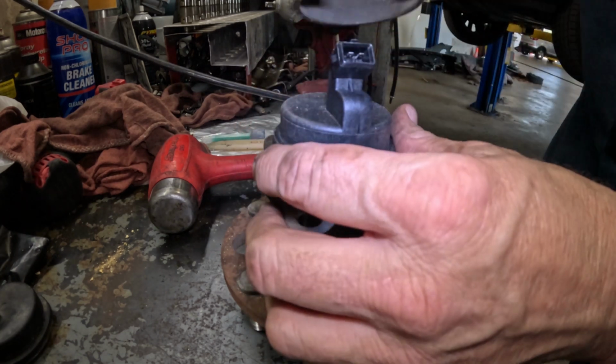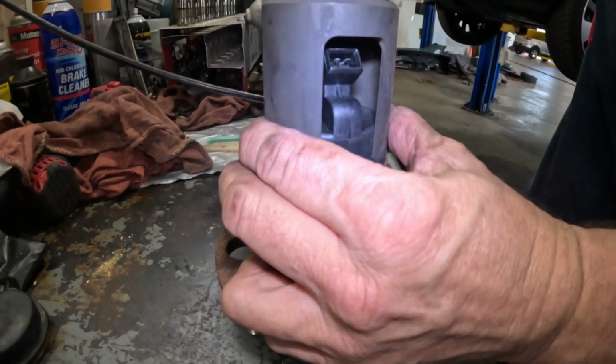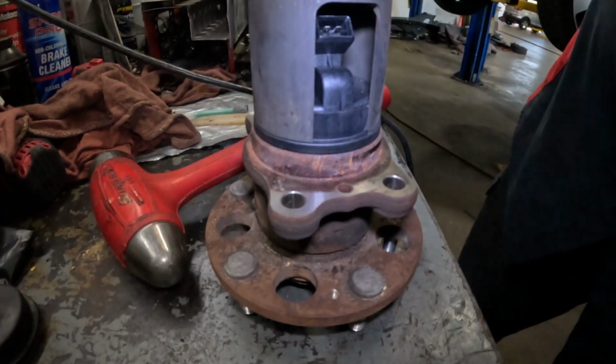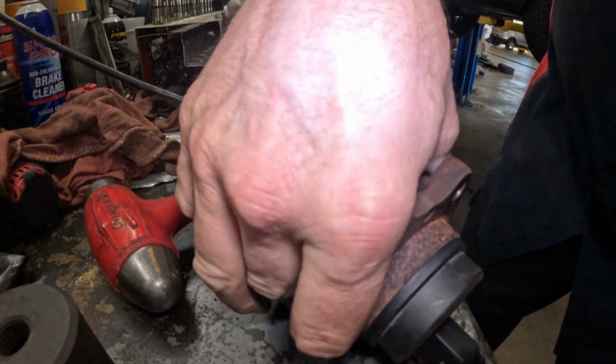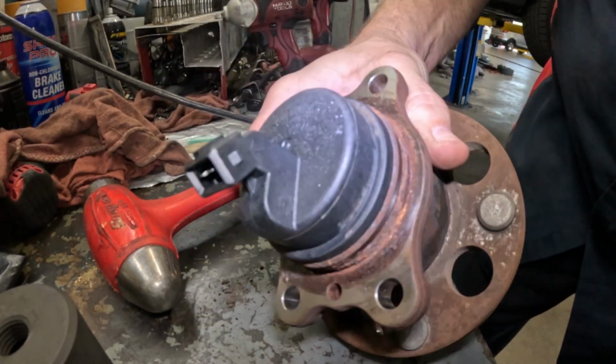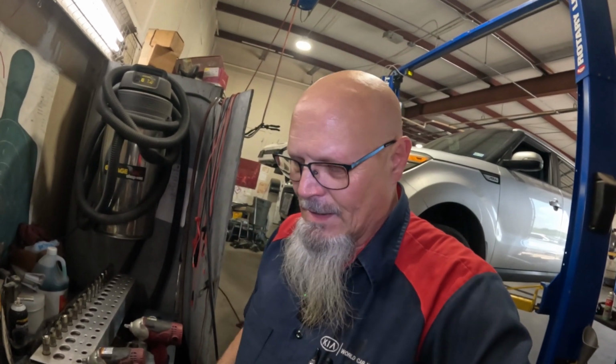And that's pretty much it. Let me make sure. Okay. All right. So there it is. It's on. It went on fairly straight. It wasn't perfect, but I've bent those reluctor wheels before, and they can be a pain. If it's off just a little bit, you can straighten them out, but it's hard to see with a naked eye if it's straight enough. That's how precise this thing is.